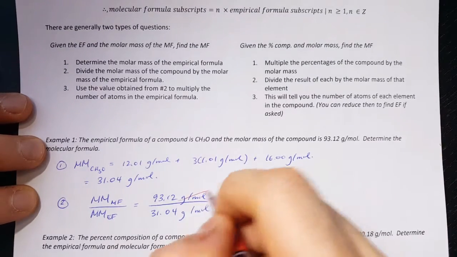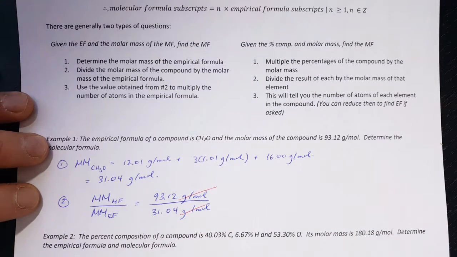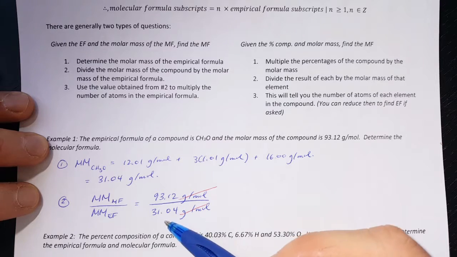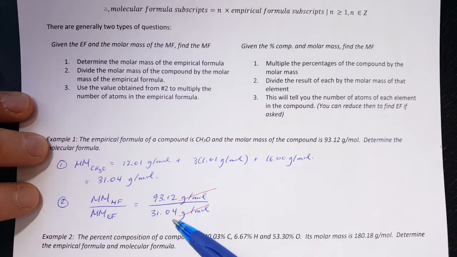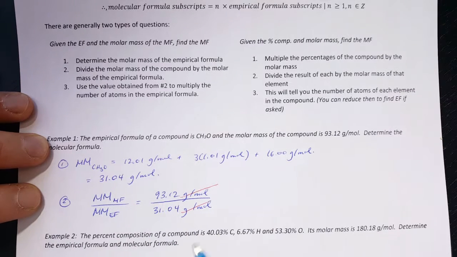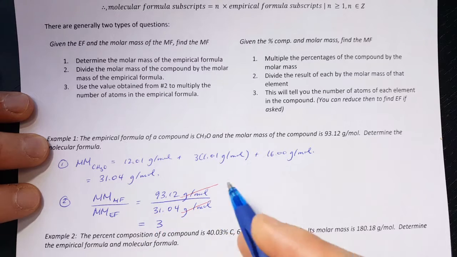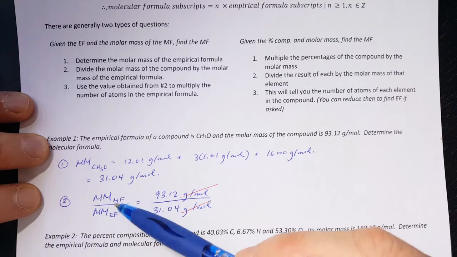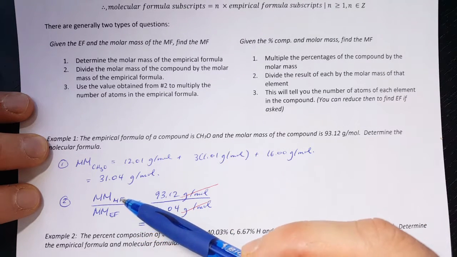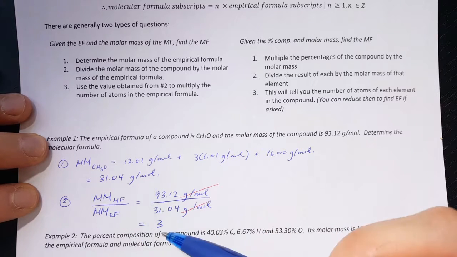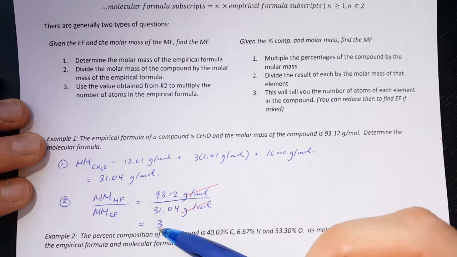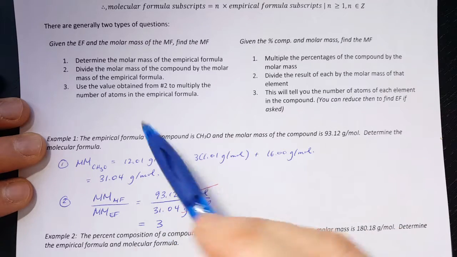As we can see, our units will cancel. Let's look at what we're doing and understand it. The empirical formula with the lowest ratio of atoms is 31 grams per mole. But the molecular formula is 3 times as heavy. We get a factor of 3. So the difference between the mass of the molecular formula and the empirical formula is a factor of 3. What does that mean?